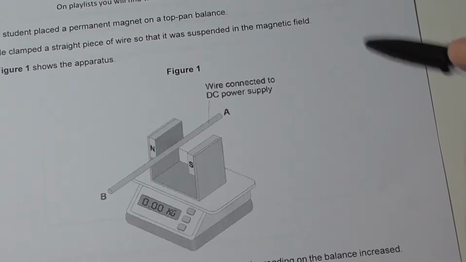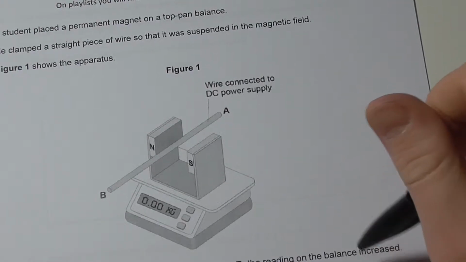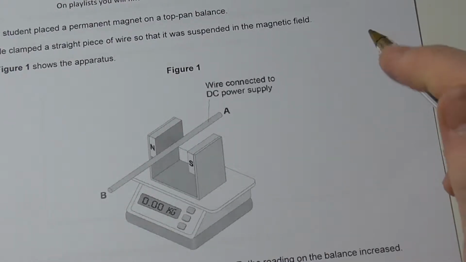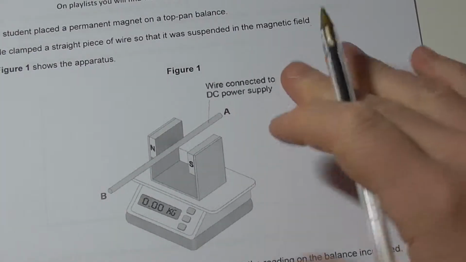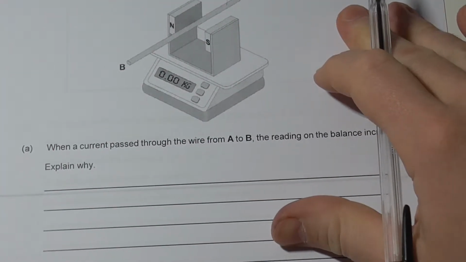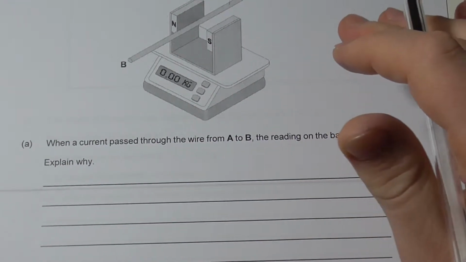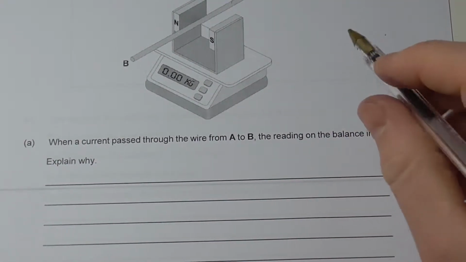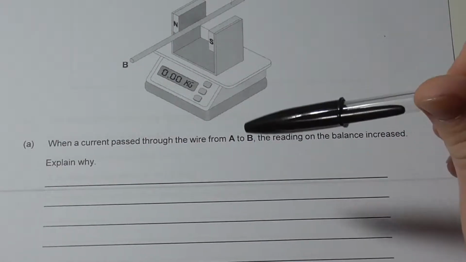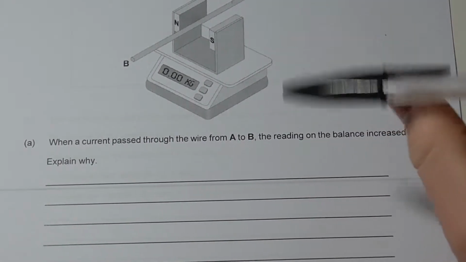When the current is passed through A to B, the reading on the balance increases. Explain why. It's a 4-mark question, so you have got 4 key points. This is all related to Fleming's left-hand rule and the equation F equals BIL. Force equals magnetic field strength times current times length.